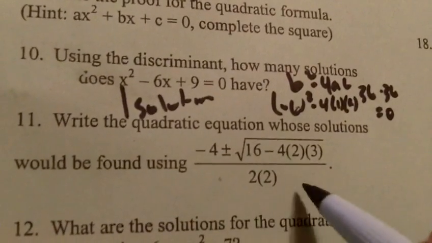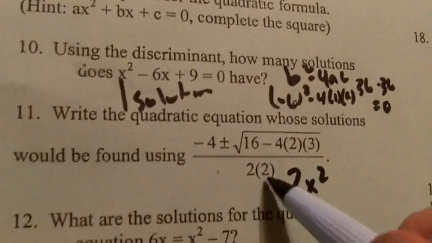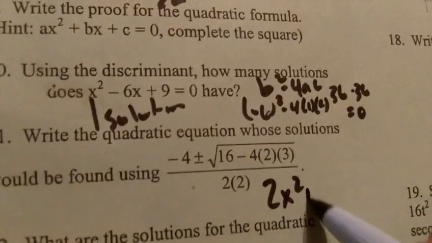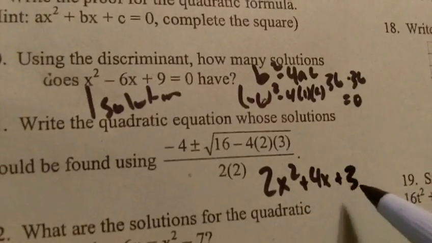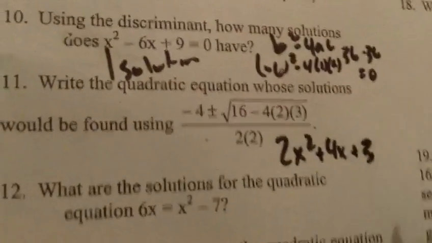Write the quadratic equation whose solutions look like this. Okay, I need a. a is 2. I got that from right there. b is the opposite of this number, so that's plus 4x. And c is that last number, plus 3. That's 3 points on the common assessment.